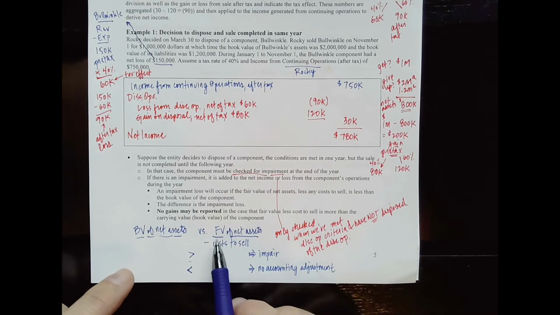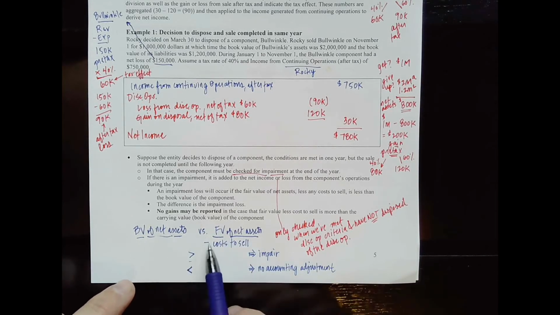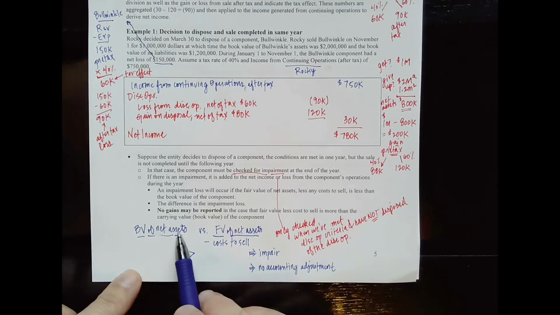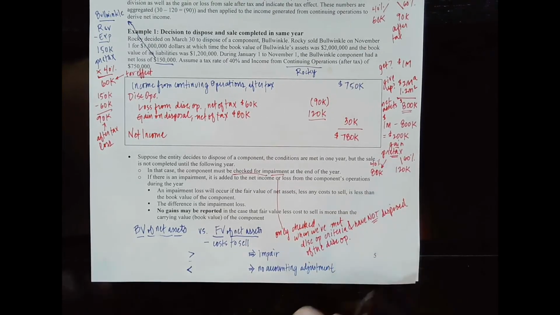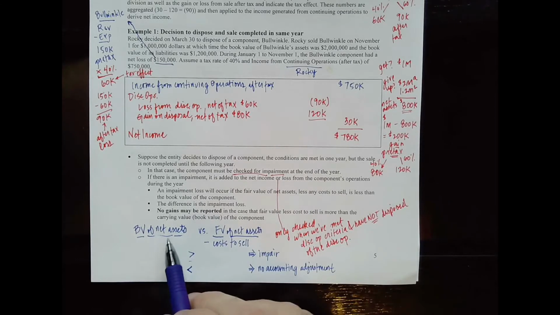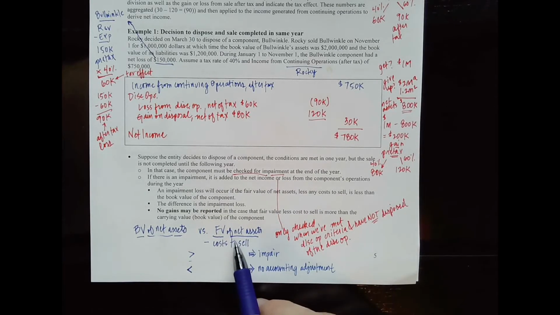But if that inequality is reversed, such that I have book value of net assets at $9,000 and the fair value less cost to sell is $8,000, then I do have to adjust it down. I have to record a $1,000 impairment loss. I have to bring the book value of my net assets down to the fair value.